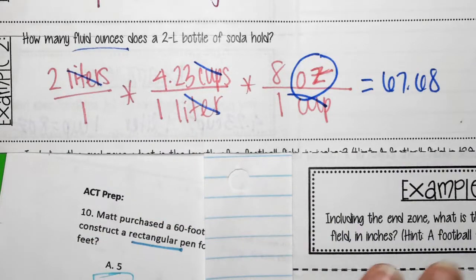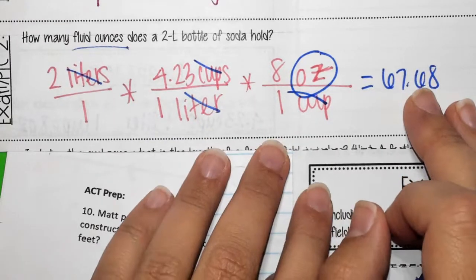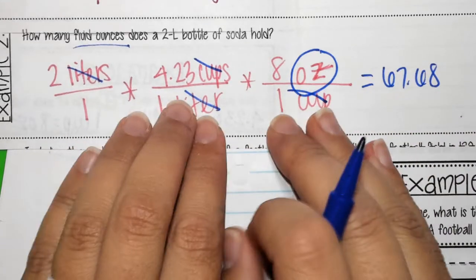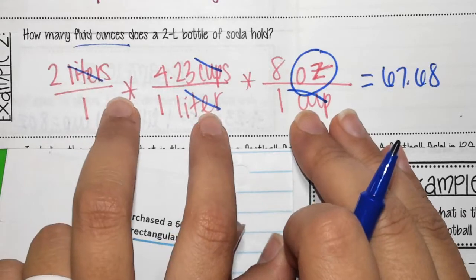That's wrong. They're not irrelevant. They cancel. I need you to write it like this. Thank you. They're not irrelevant. They're canceling it out. That's what we're using to convert.